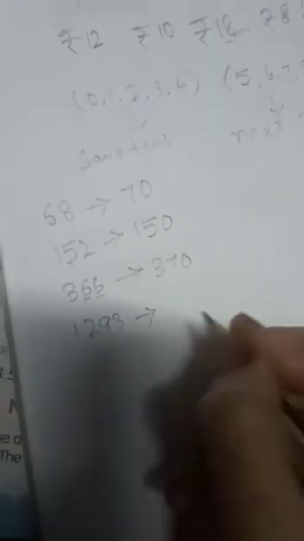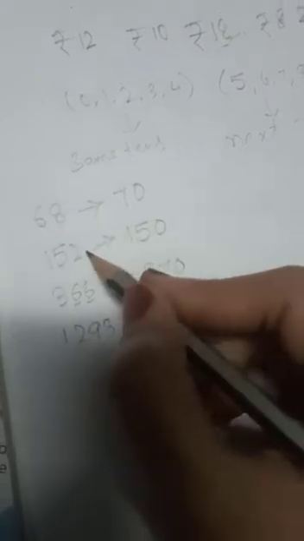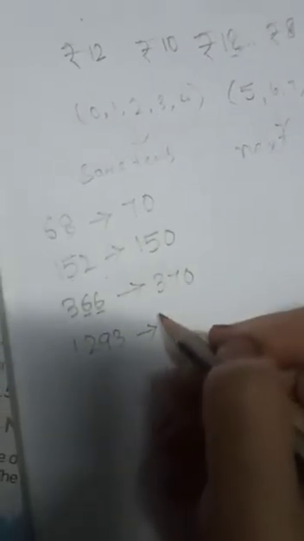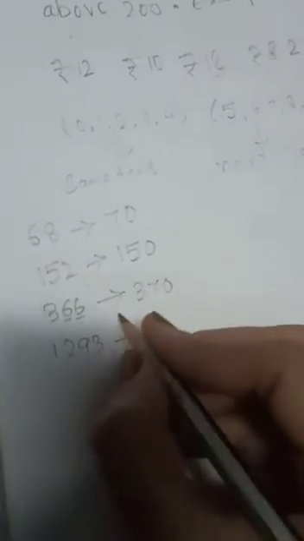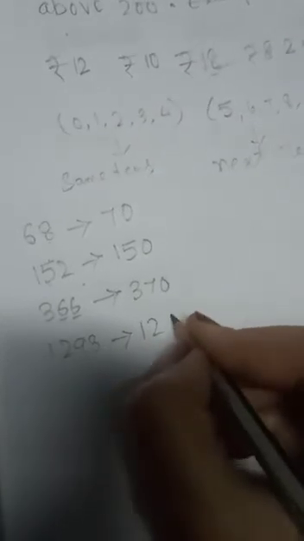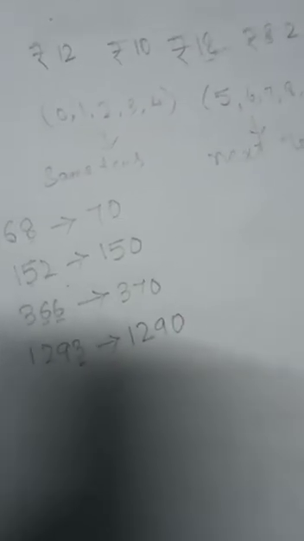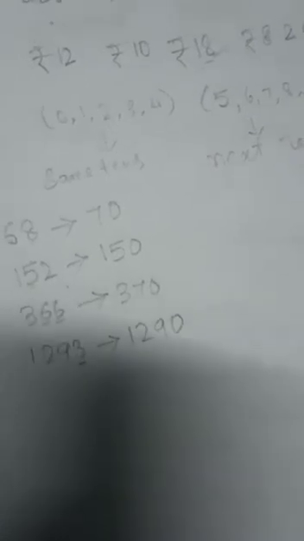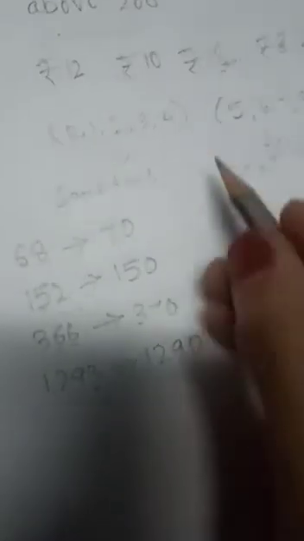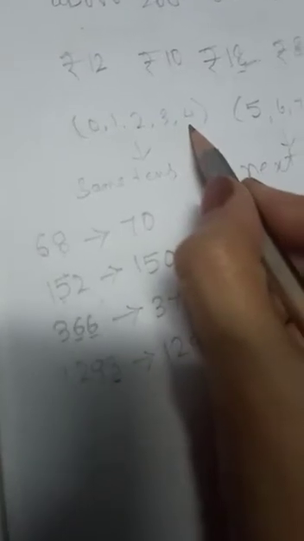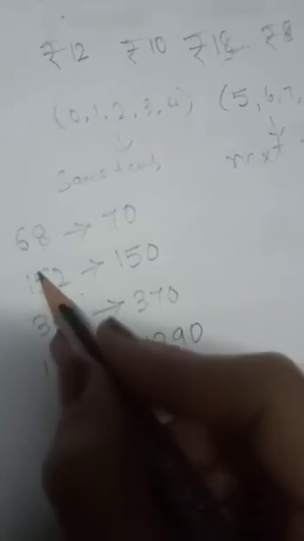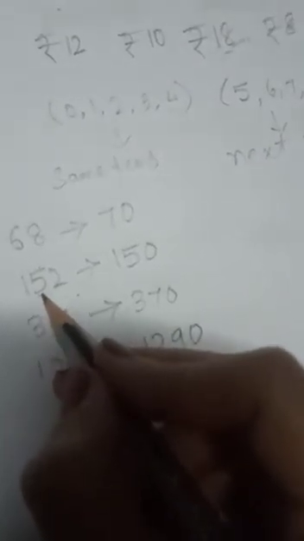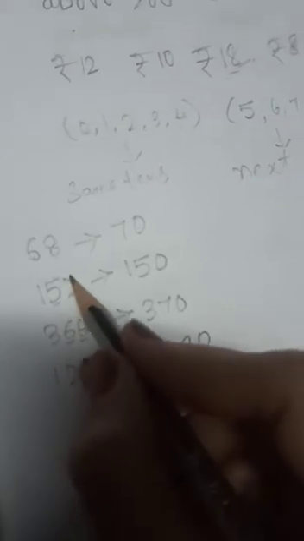Now 1293. The numbers here are 2 digit, 3 digit and 4 digit, but we are rounding off to the tens only. So it is nearer to 1290, because we have 3 on the ones place. Now, as I told you, if the digit in the ones place is less than 5, do not change the tens, but put 0 on the ones place.